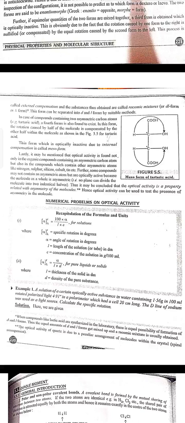In case of compounds containing two asymmetric carbon atoms, a fourth form is also found to exist. In this form, the rotation caused by half of the molecule is compensated by the other half within the molecule, as shown in this figure 5.5 for tartaric acid. This form, which is optically inactive due to internal compensation, is called mesoform.